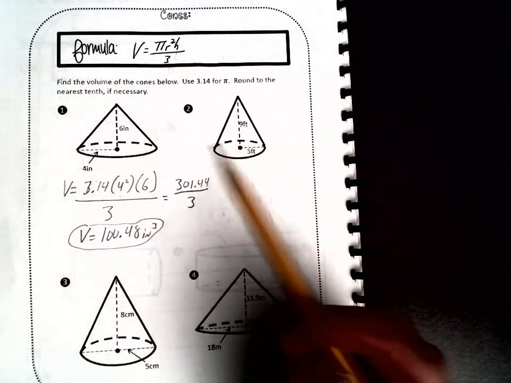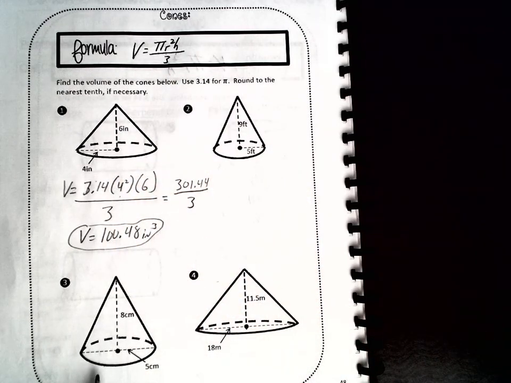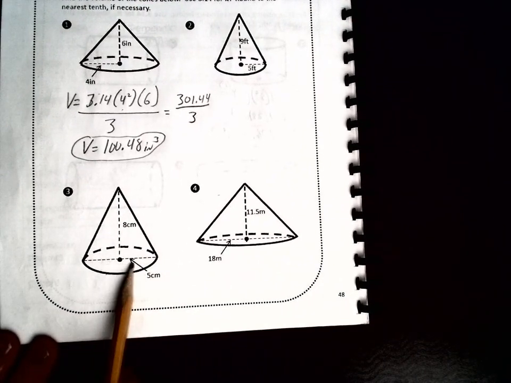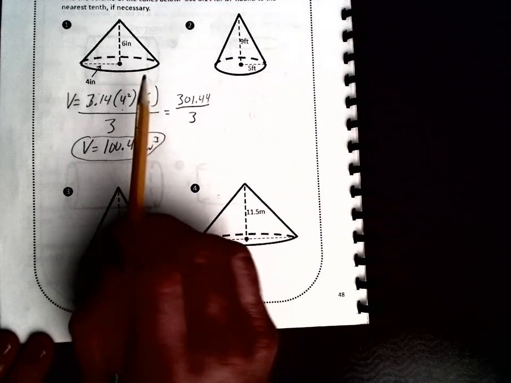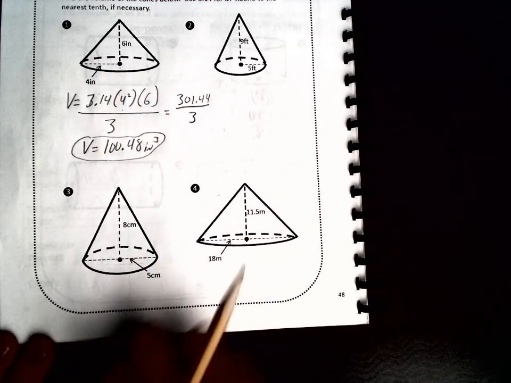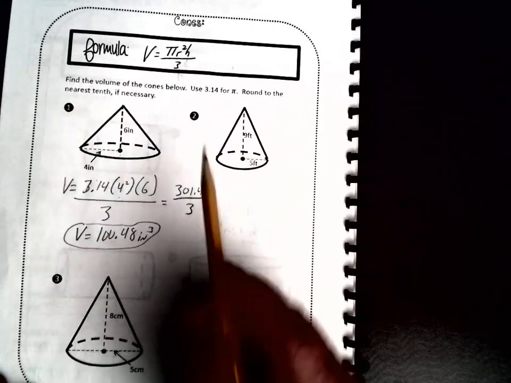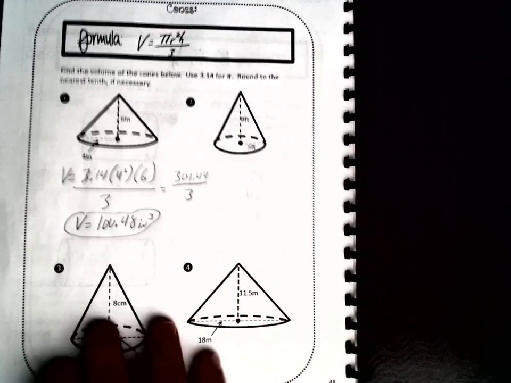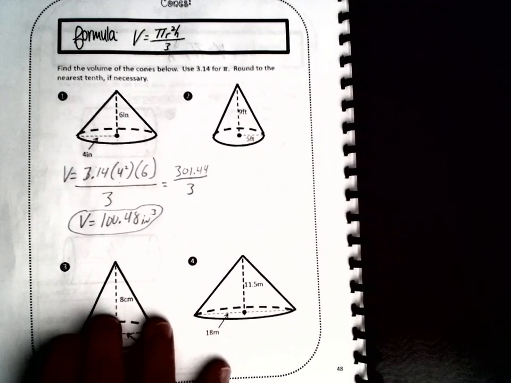Now keep in mind, again, when you look down here at question 3, all the way across is 5 centimeters. Question 1 went halfway across, radius is given, this is the diameter, so you've got to take care of that diameter so you can fit it in the formula. I'm going to have you do pages 47 and 48 in your notebooks, and we will take a look at them when you're finished.